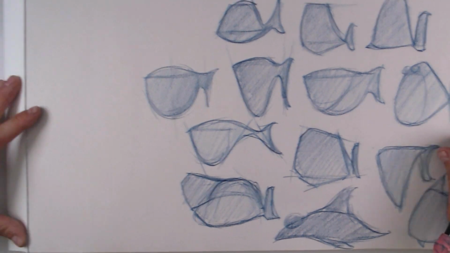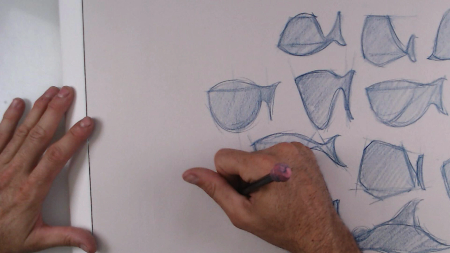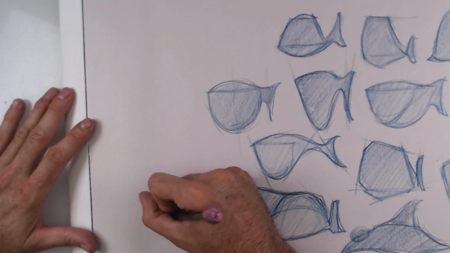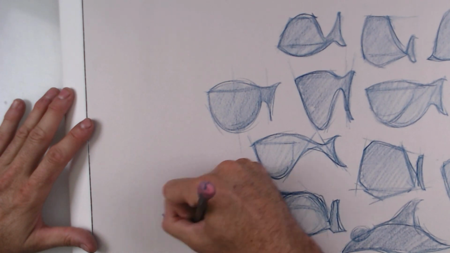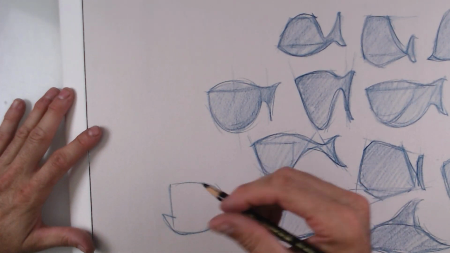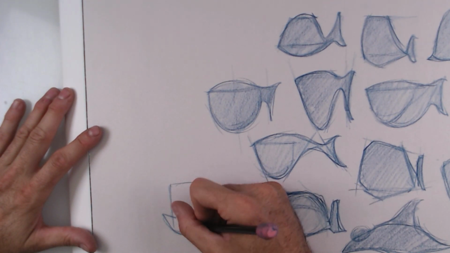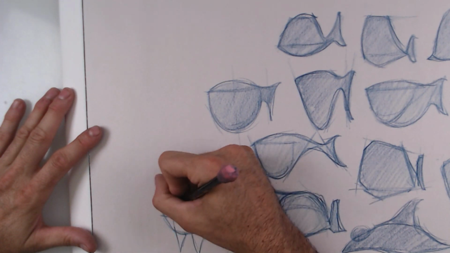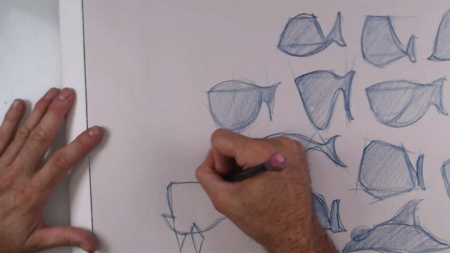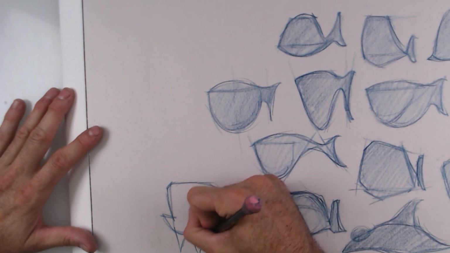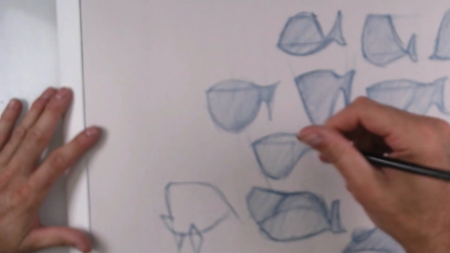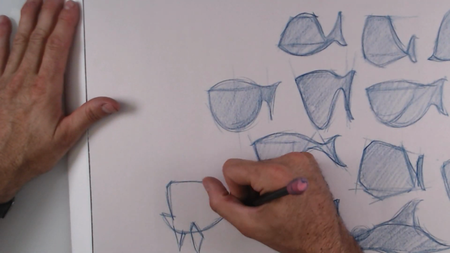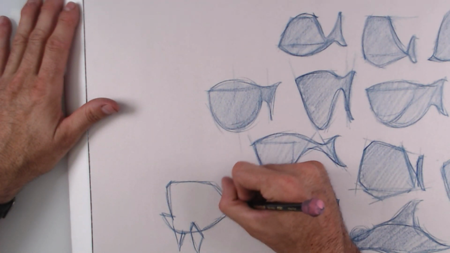Okay, let's finish some more over here. So now I'm starting to get a little bit more in. I'm adding those fin shapes in, which I didn't have. So I'll go back in a minute. I'll add some of those into my other sketches here in just a second and see where that takes me.